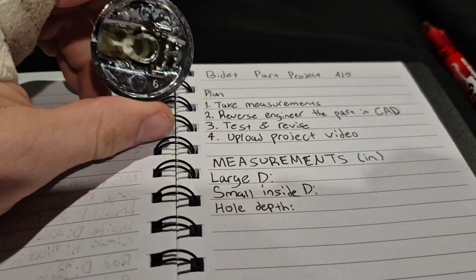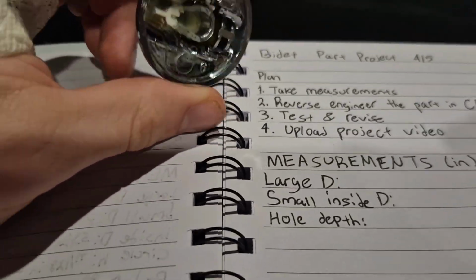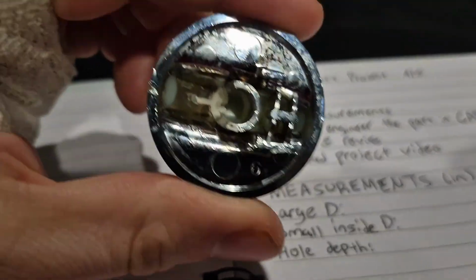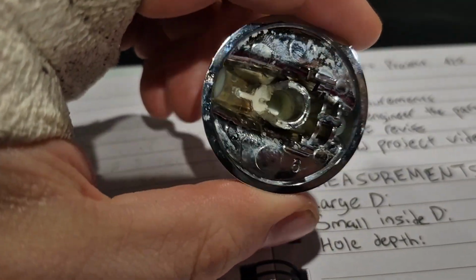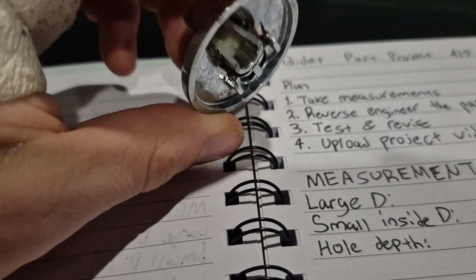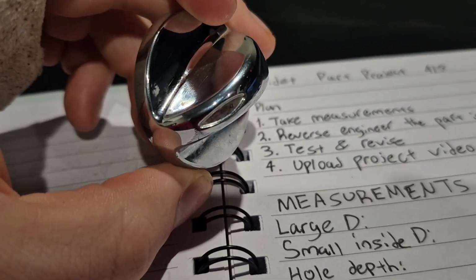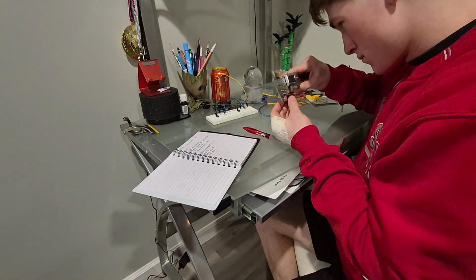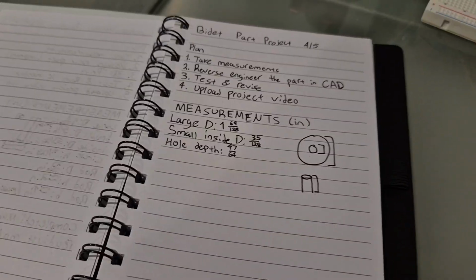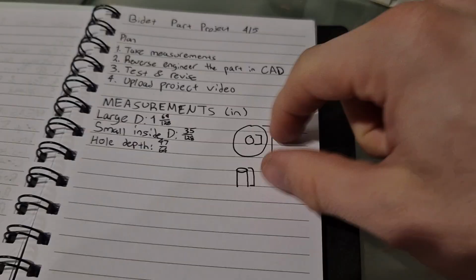Let's get it. The only really important dimensions is the large diameter, and then the small inside diameter so it can fit, and then the depth of that hole so we know how deep to make it. Anything else I can really make however I want, but I'm gonna probably make it pretty close to what it is. Yeah, take some measurements, millimeters to inches, whatever. Okay, got the measurements and I drew a little picture just for fun.